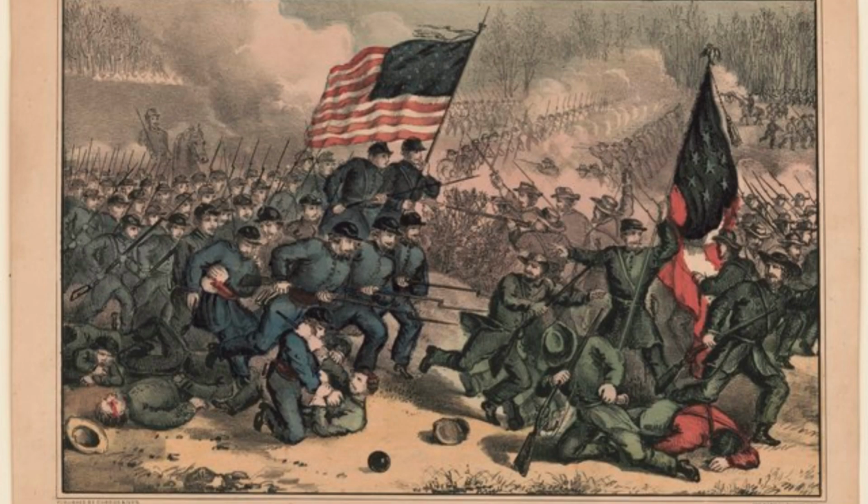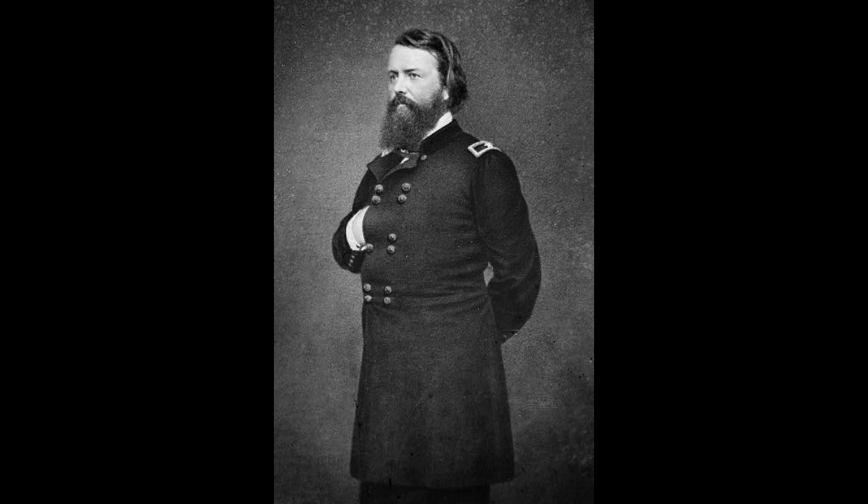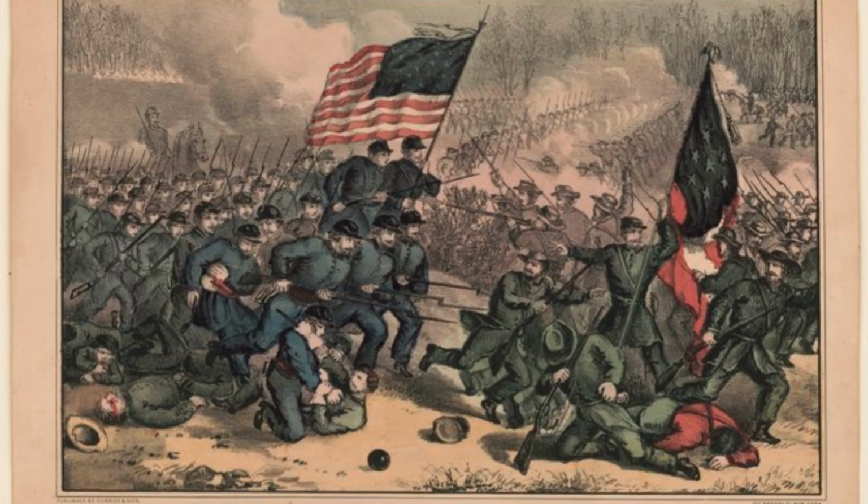In August, the Second Battle of Bull Run, also known as Second Manassas, took place. The Confederate Army of Northern Virginia, led by General Robert Edward Lee, won a decisive victory over the Union Army of Virginia, commanded by General John Pope. The battle was fought on the same ground as the First Battle of Bull Run, First Battle of Manassas, which had taken place just over a year earlier.